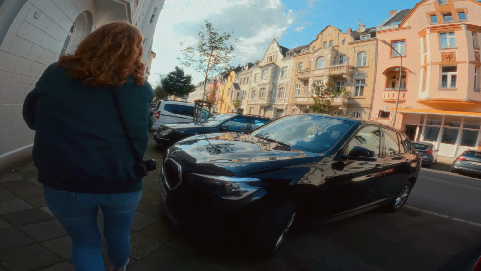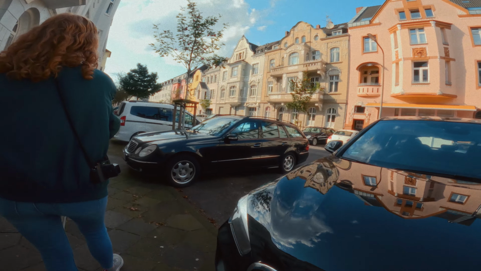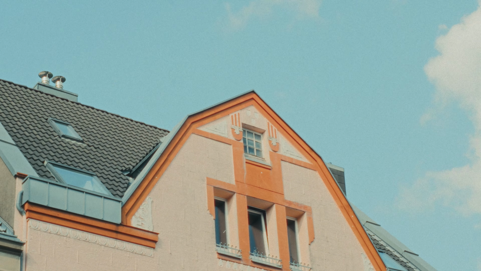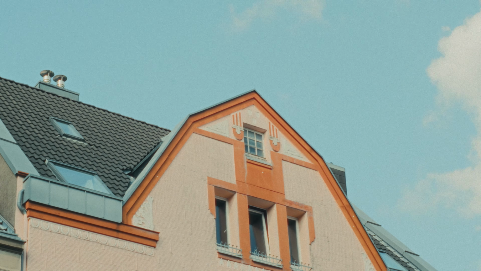The first photo I took was of this beautiful old building. I really love the color contrast between the orange or brown building against the bright blue sky. I think the photo turned out okay.